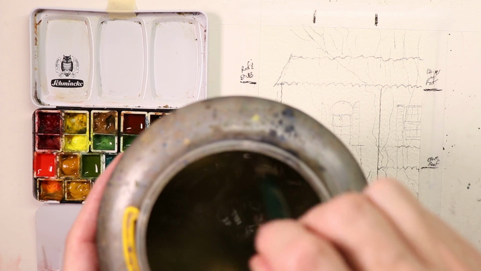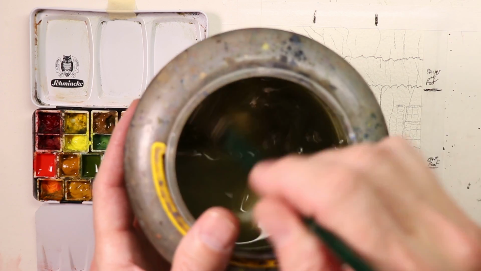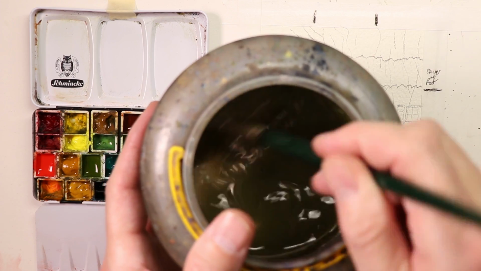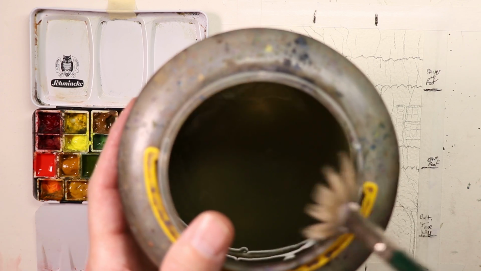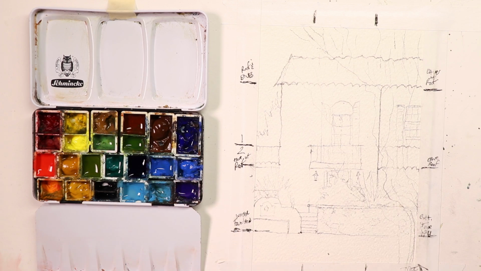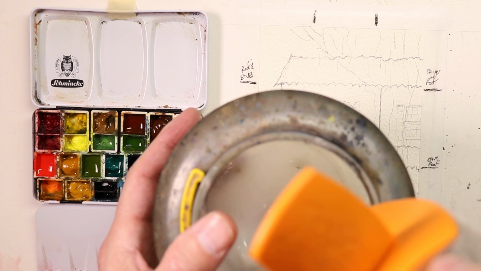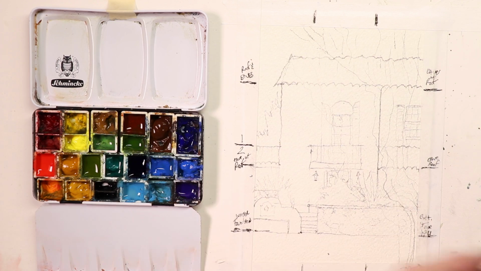So I stir that, I clean the bottom with a fan brush like this, really stir around, and make sure I get everything off the bottom of the water bucket. It's been sitting about a couple days. Then I just dump it out. And then I'm ready. I have brand new fresh water, and now I'm starting off with brand new fresh clean water.